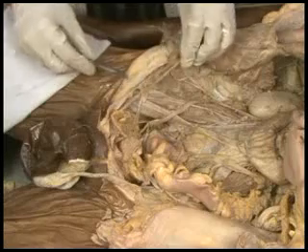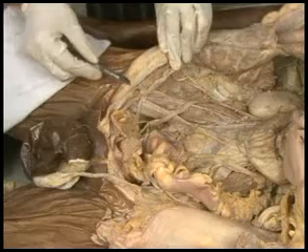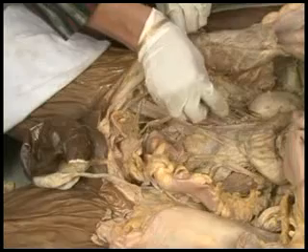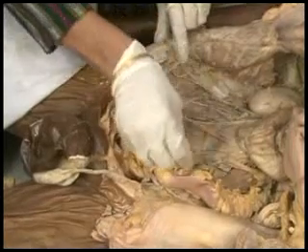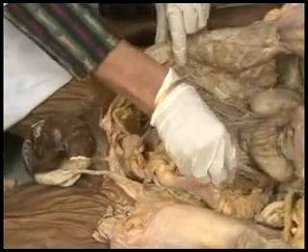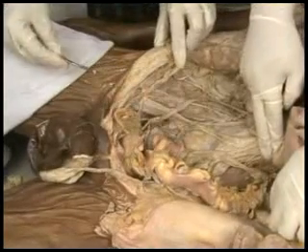This plexus forms the testicular vein, which drains into the inferior vena cava on the right side and into the left renal vein on the left side.